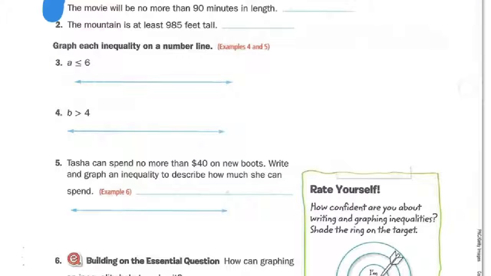Whoops, I better change that. That's kind of fat, isn't it? Okay, please try problem 1. The movie will be no more than 90 minutes in length. Write the inequality. 2, the mountain is at least 985 feet tall. And then graph these on the number line.